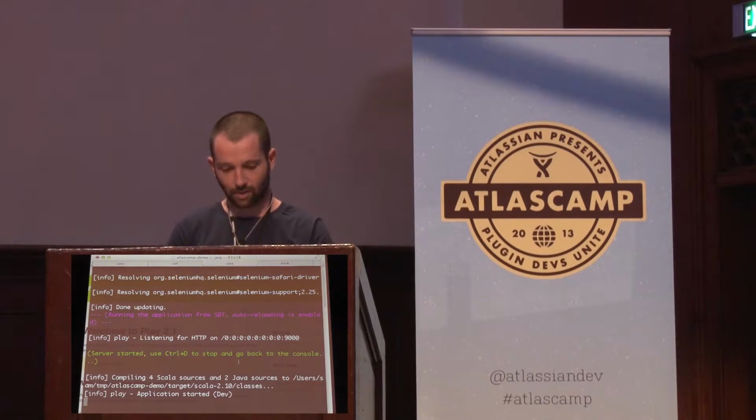So this screen resolution doesn't help very much, but we have our first Play app. That was as simple as that. Nothing really interesting here. There's the Play documentation. That's what you get at first. All fine. Now, let's have a look at what the code behind that looks like.